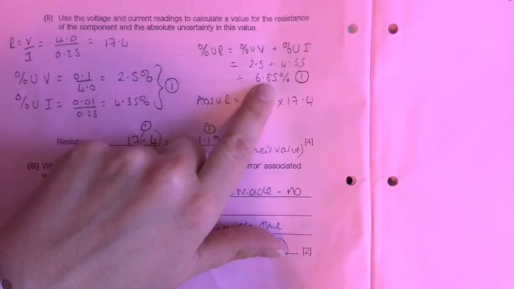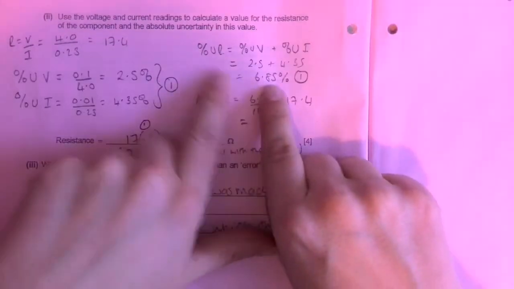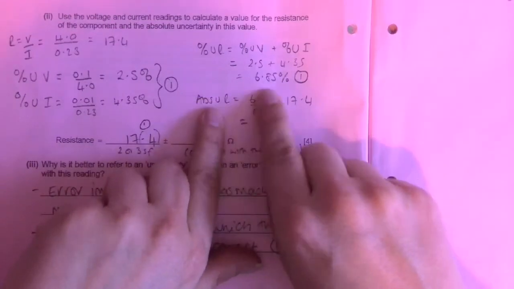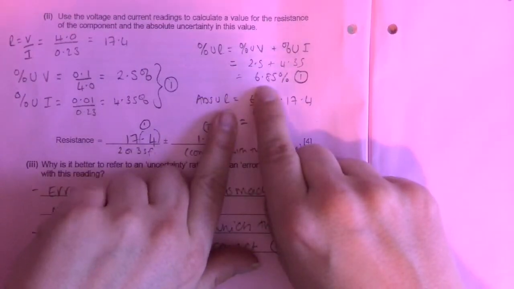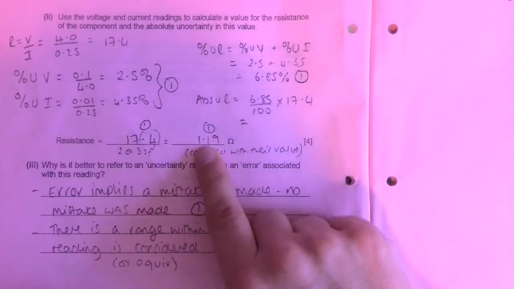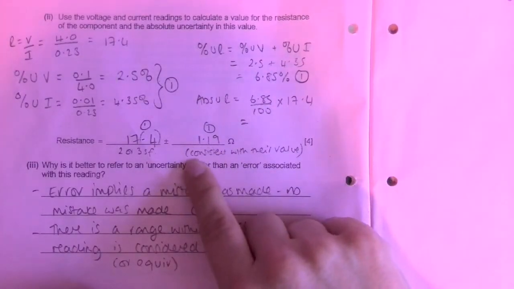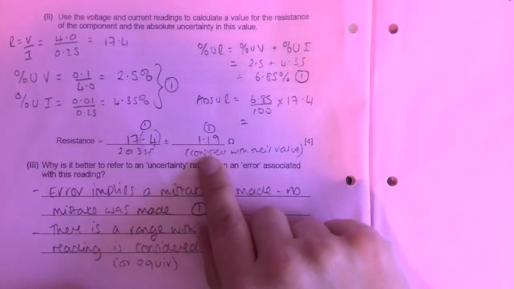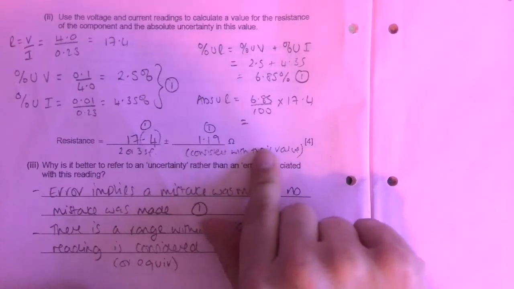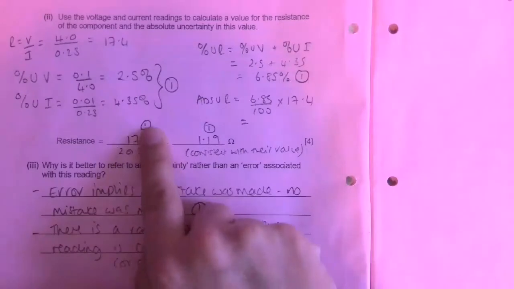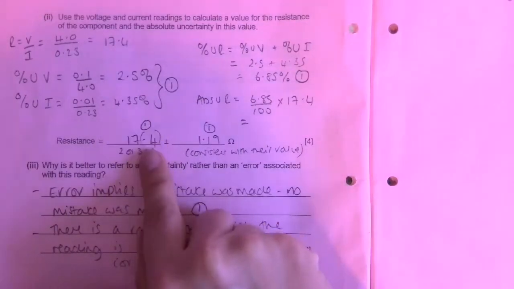So once you have the percentage uncertainty of the resistance, then you have to go and work out the absolute uncertainty. So really we're just finding 6.85% of 17.4, and that's what I'm doing here. That gets me 1.19. And yet there would be error carried forward for this because I've written this in. As long as this is consistent with the values that you've used, you're fine. Here, your answer had to be given to either 2 or 3 significant figures. Okay, anything more than that and you would have lost that mark.